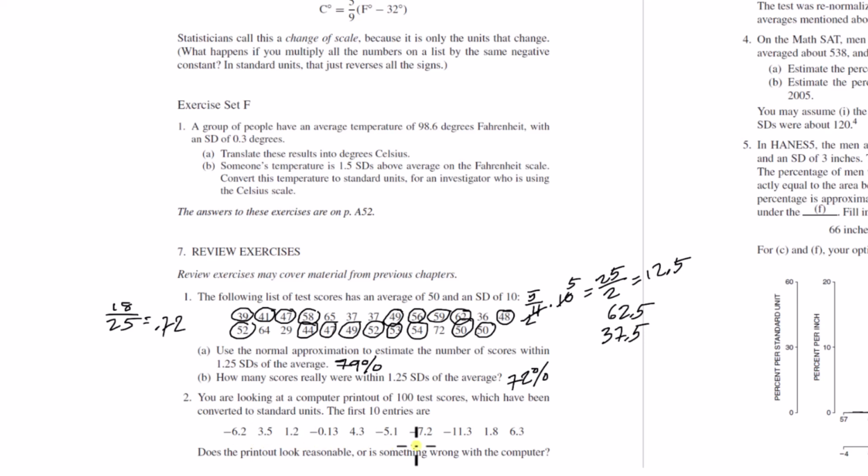All right, so these are in standard units. And when you think about standard units, that means that this value here was over 6 standard deviations below the average. This was over 6 standard deviations above. This was over 11 standard deviations below. Here's 7. So even if you look at this, there are 1, 2, 3, 4, even 5 values saying we're more than 5 standard deviations away from the average.